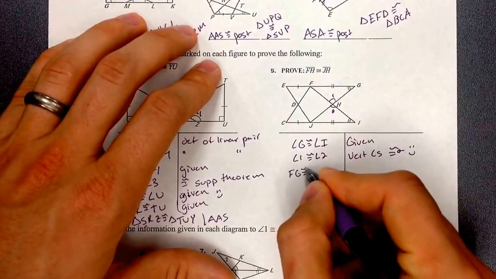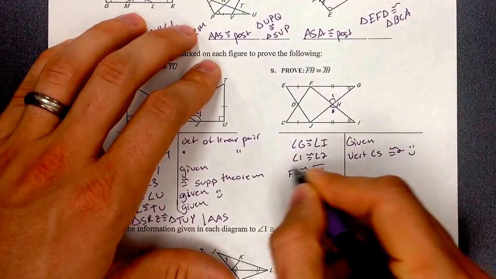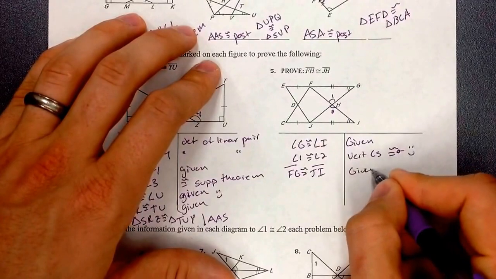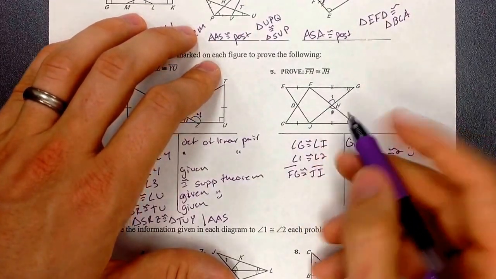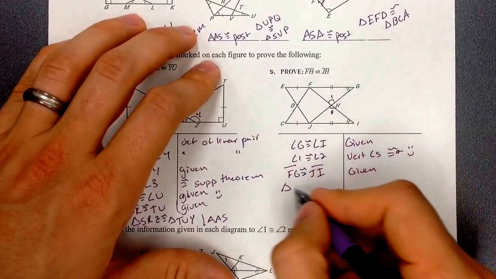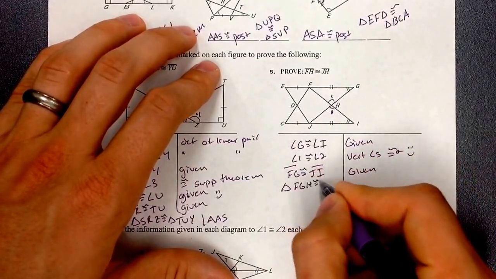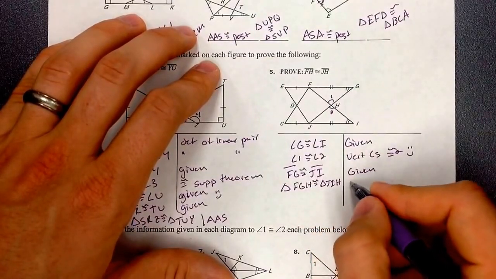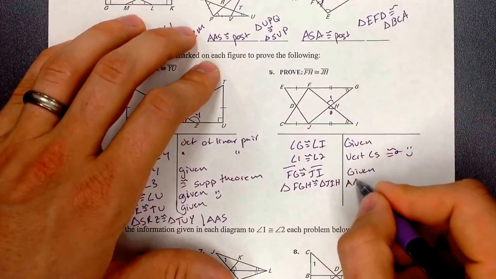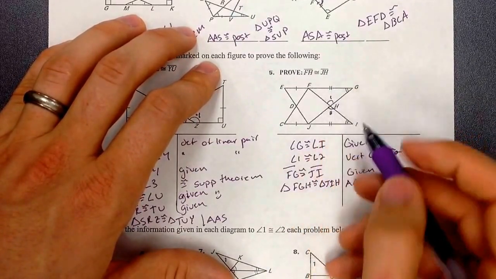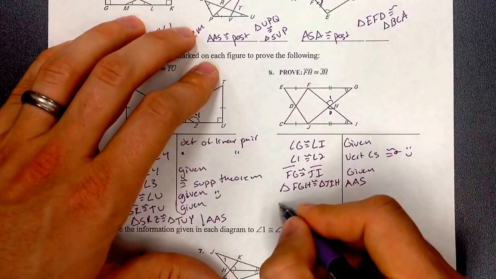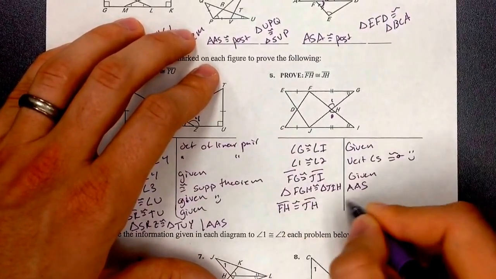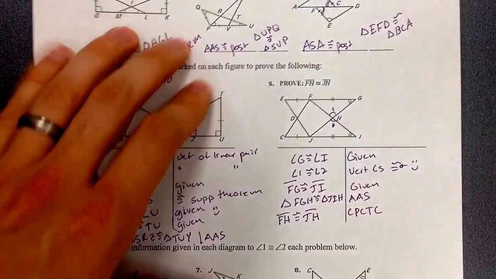So FG is congruent to JI, and that's going to be given. And then I've got those two triangles. I'm done. We're going to say FGH is congruent to JIH. That's going to be angle, angle, side. And then finally, taking CPCTC off the side that I want, FH is congruent to JH, CPCTC. Done. That one was fun.